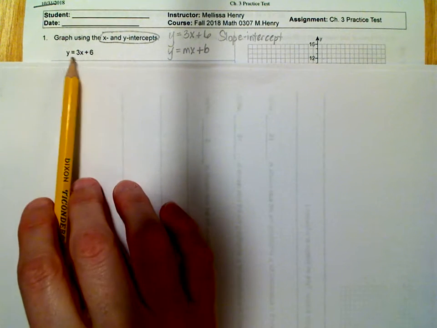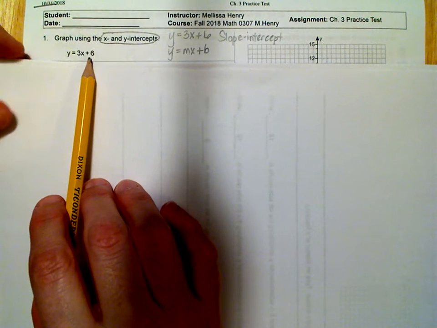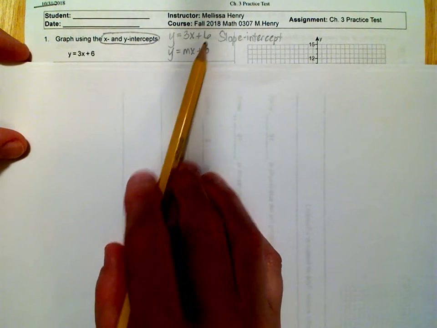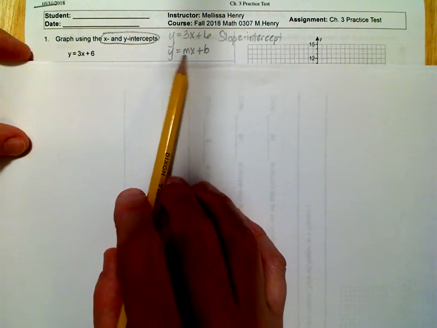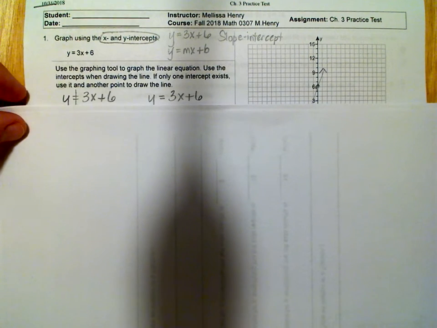Okay, so we're going to graph using the x- and y-intercepts. We're going to start with this equation right here, y equals 3x plus 6, which is in slope-intercept form, the y equals mx plus b form. If we want to graph it using the x- and y-intercepts, then we have to do what we talked about, where we zero out in order to find the x-intercept and then zero out to find the y-intercept.